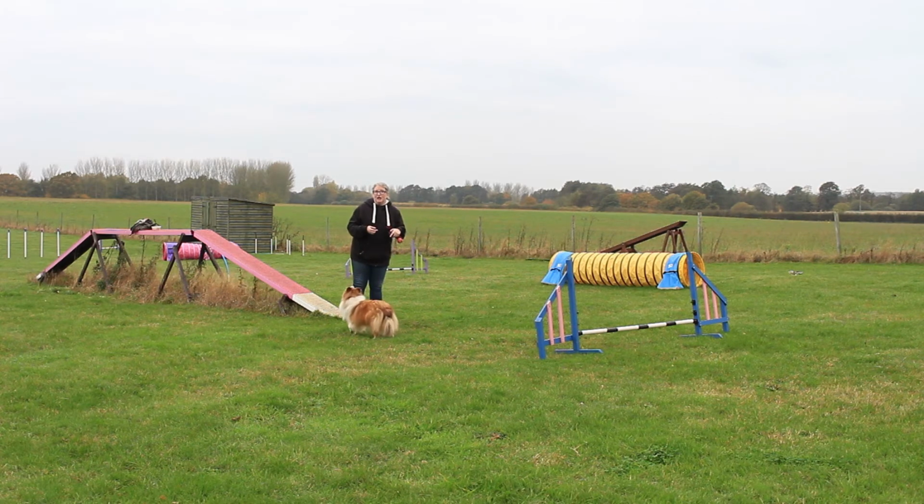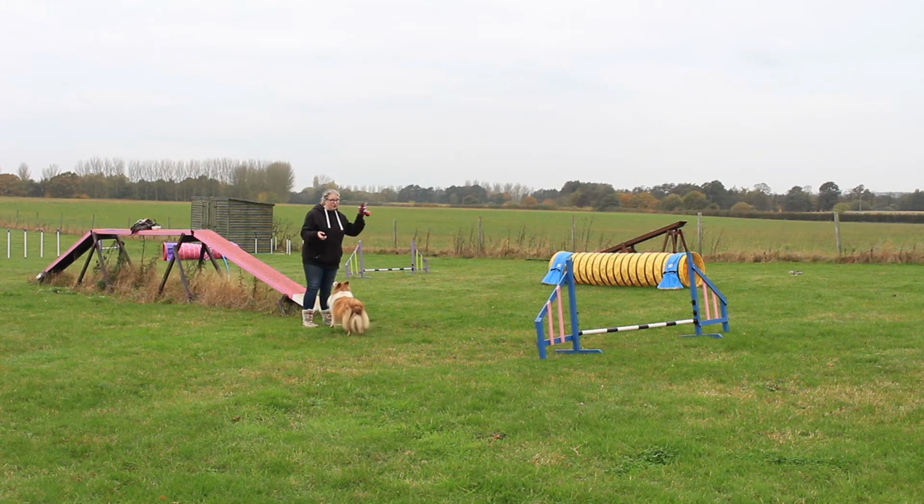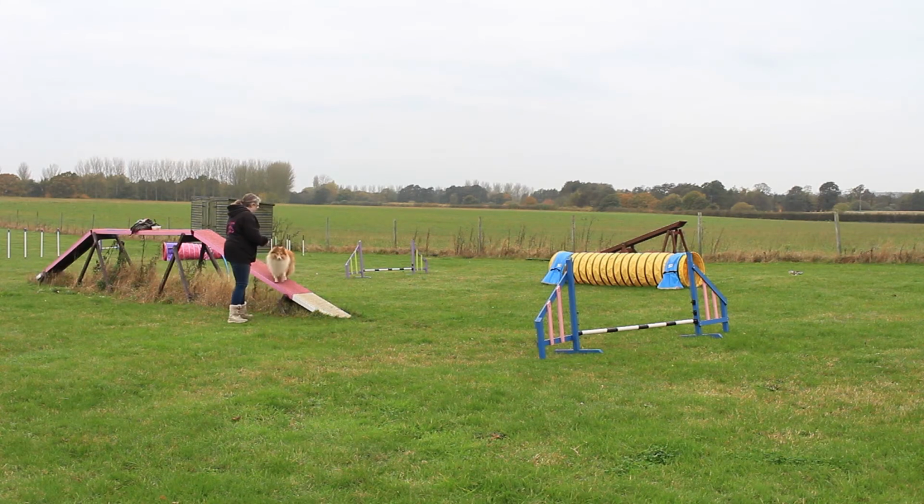She wasn't actually listening anymore. It's a good example of when you have to really think about your training. If you've done a lot of one thing, your dog just decides that's what they do, and they stop listening to the words, and then you have to mix it up a little bit. Right, so let's see if we can do it from here.